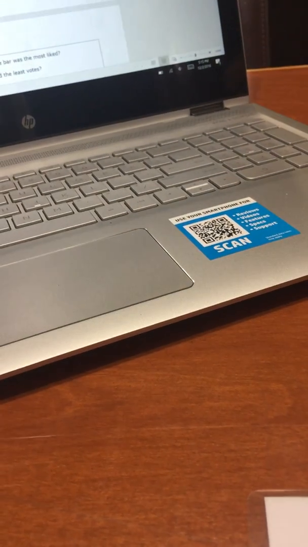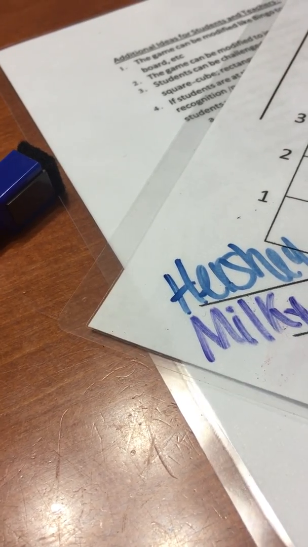So my second graph is about different types of chocolate bars. Hershey, Milky Way, Reese's. So my categories will be Hershey, Milky Way, and Reese's.